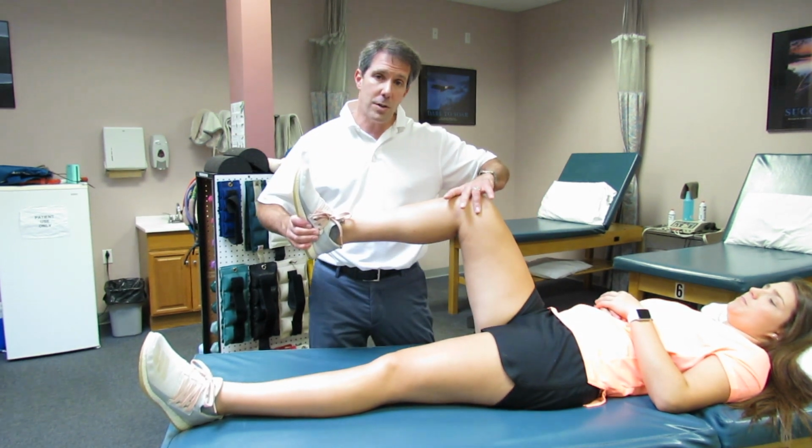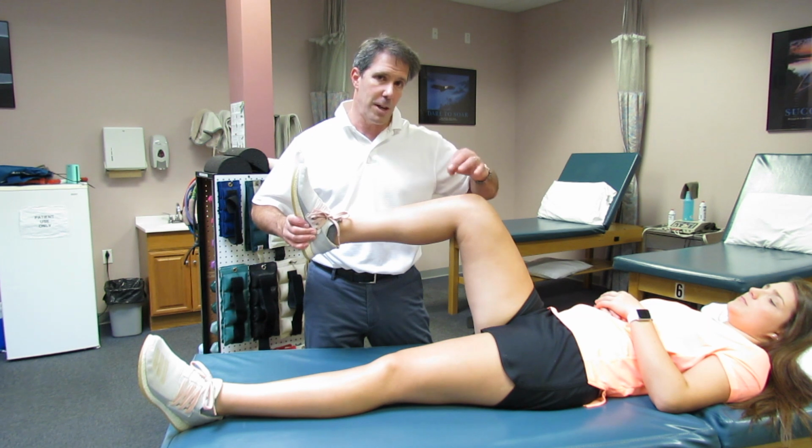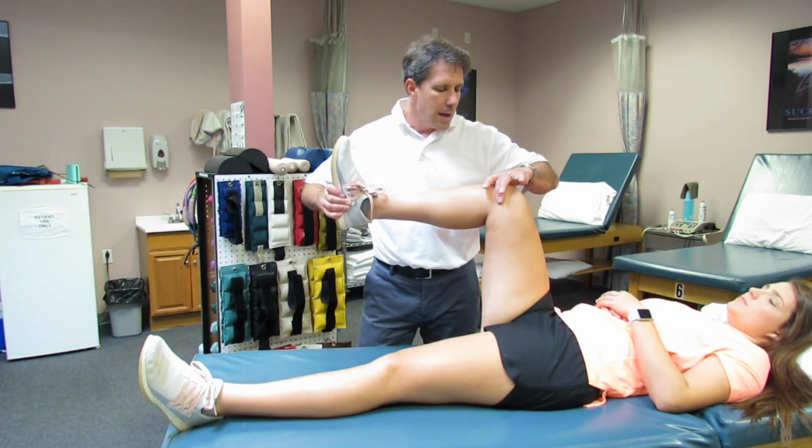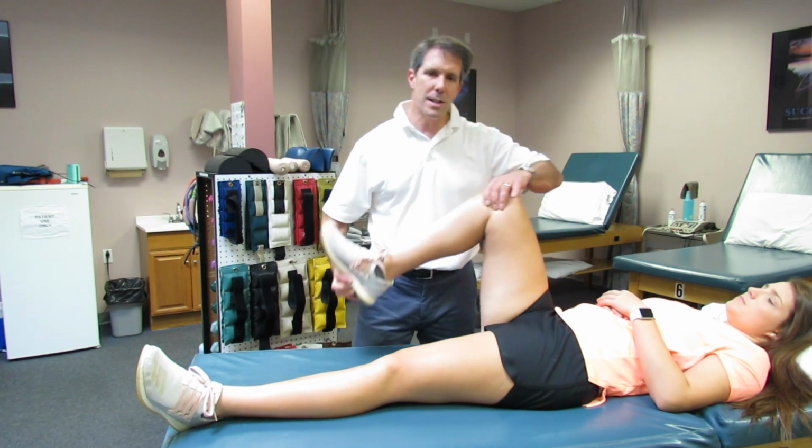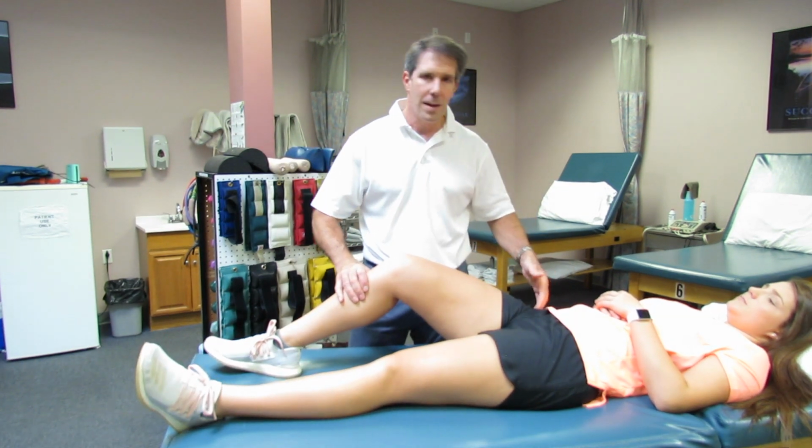So the FADIR test, or the hip internal impingement test, is hip flexion, adduction, passive internal rotation, causes some discomfort in the groin area. Thanks.